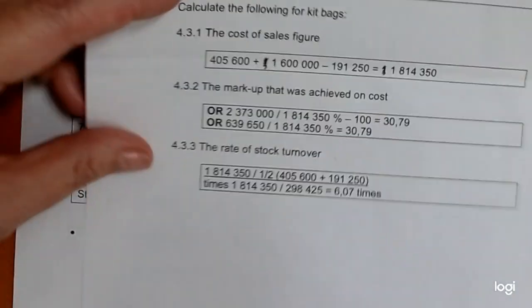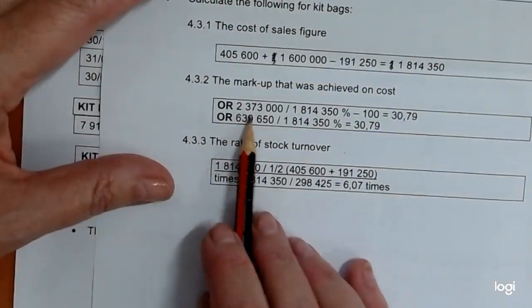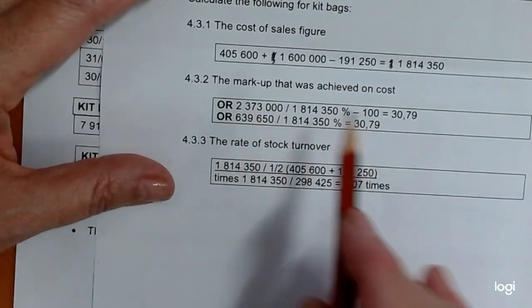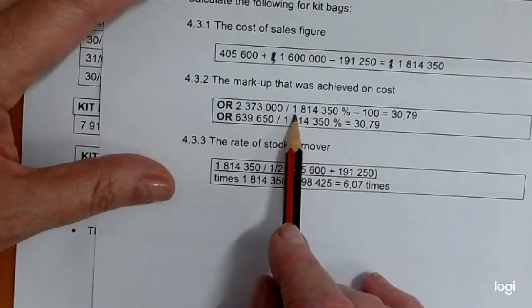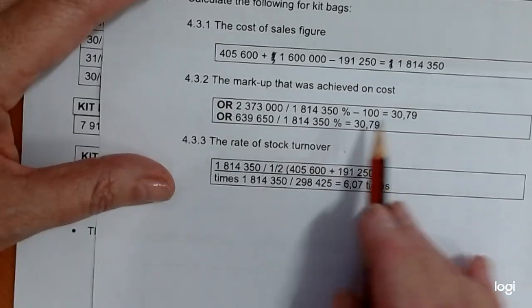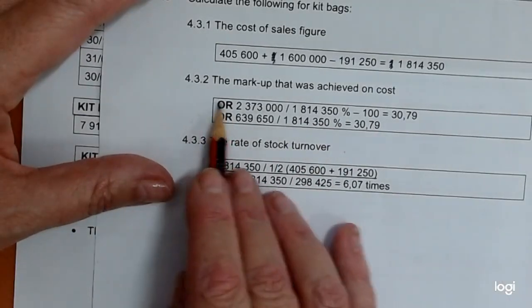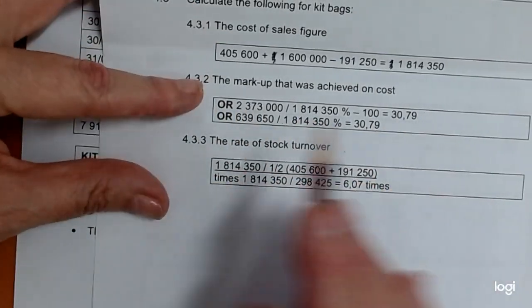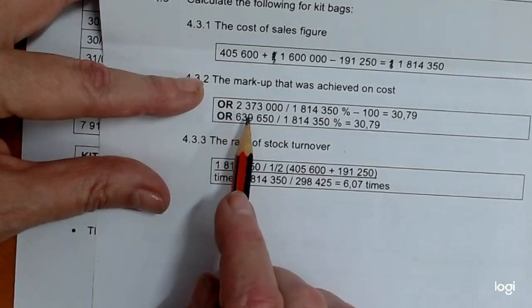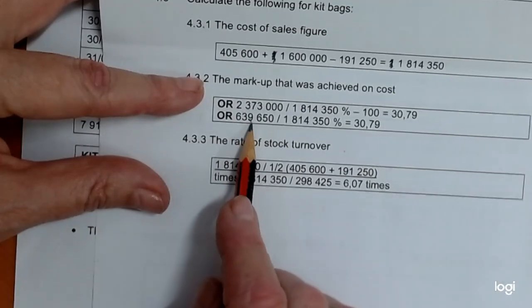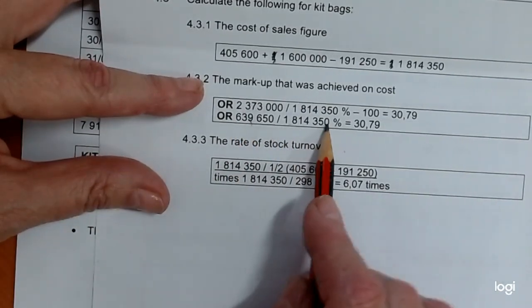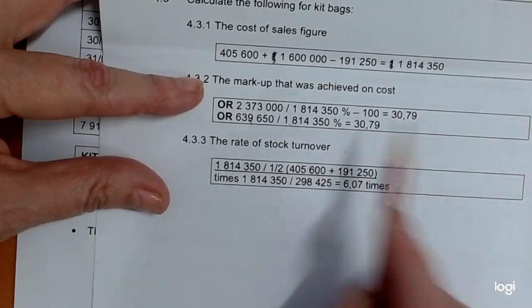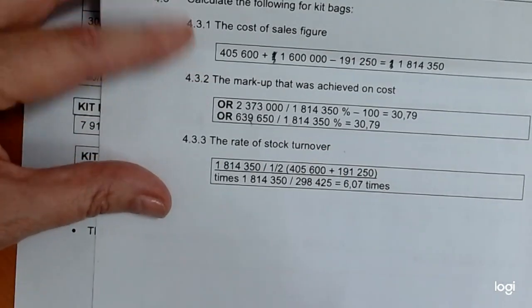Look here, there's our selling price divided by our cost price times the 100 minus the 100. That's a different way of calculating it. I prefer the one where we take the selling price minus the cost price, which is this answer, divided by the cost price. That gives you 30.79%.